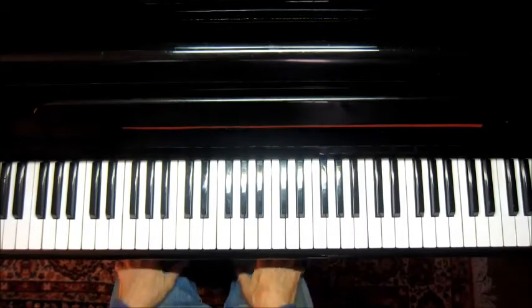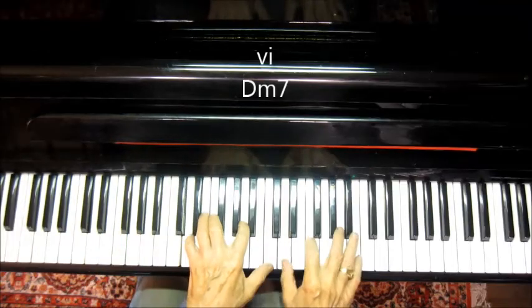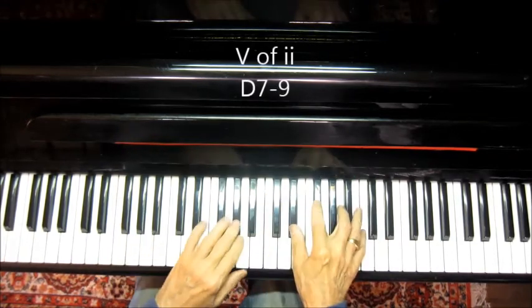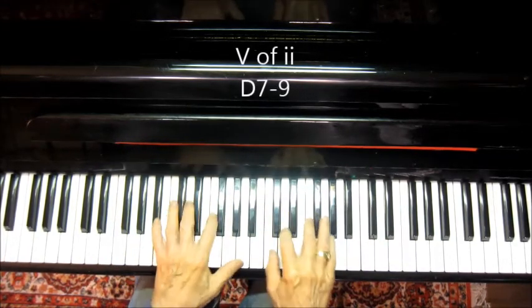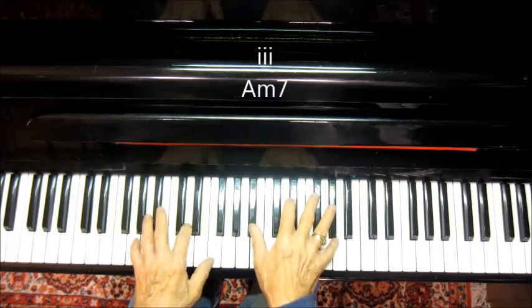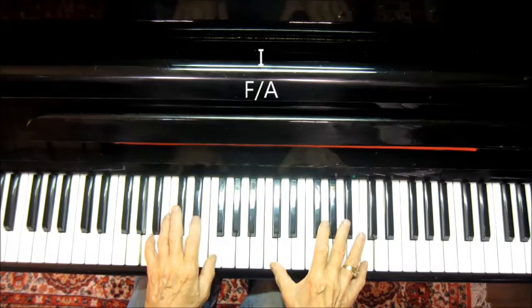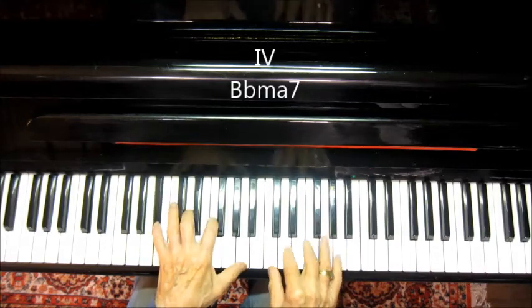Now to the coda. Almost ended here, and drag it out a bit.